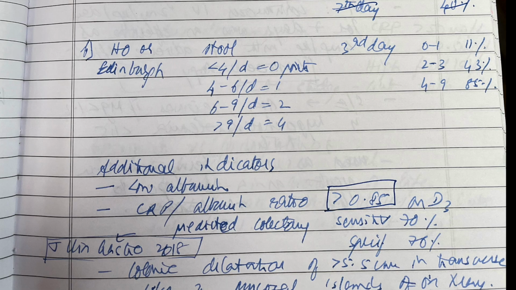Oxford or Edinburgh criteria: stool frequency of less than 4 per day gives 0 points, 4 to 6 per day 1 point, 6 to 9 per day 2 points, more than 9 per day 4 points. And by third day, if there's 0 to 1, it's 11% colectomy rate, 2 to 3, 43%, 4 to 9, 85% colectomy rate.